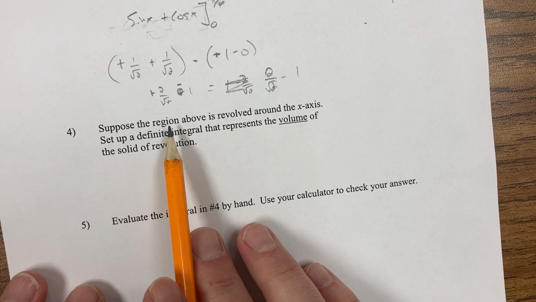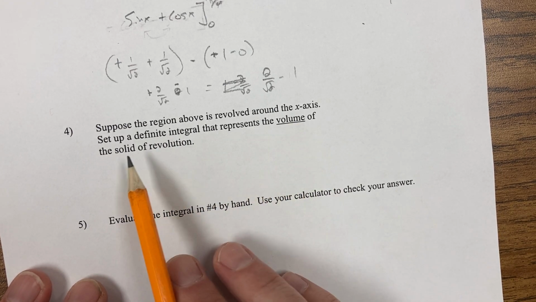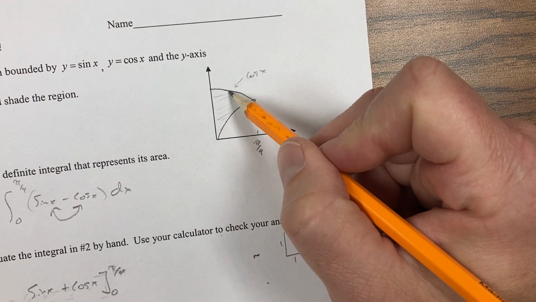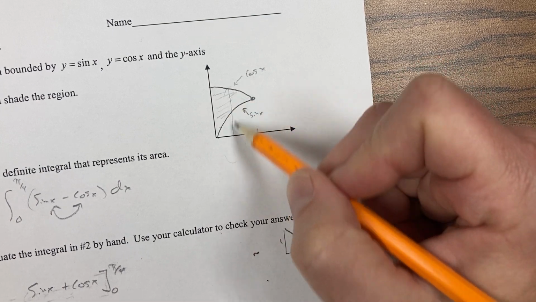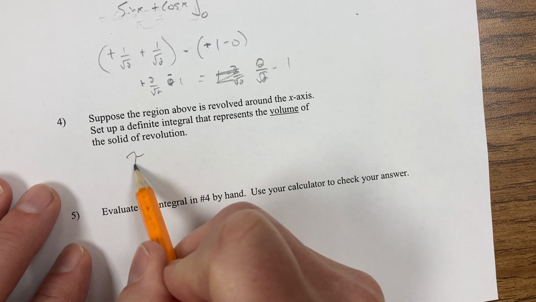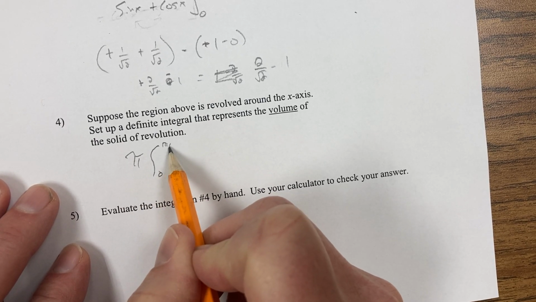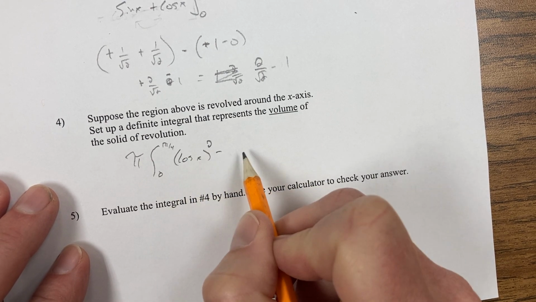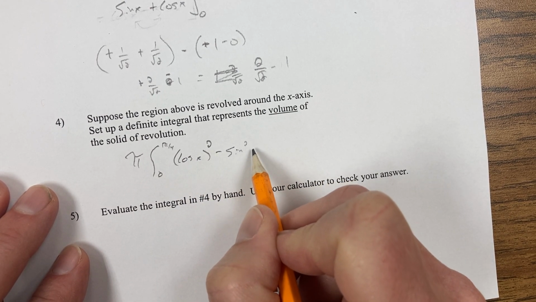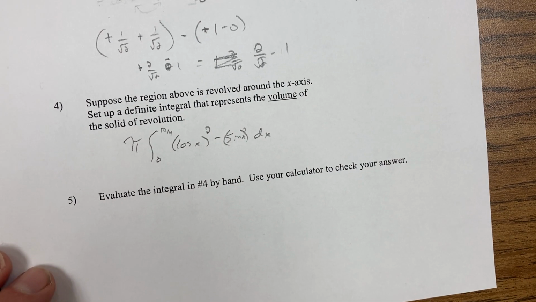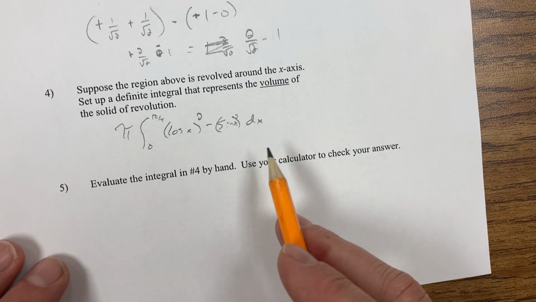All right, suppose this region above is revolved around the x-axis. Set up a definite integral that represents the volume. So for that, since we're going to spin this around the x-axis, the big radius would be from here all the way around. The little radius would be from here all the way around. And so we're going to have pi times the integral from 0 to pi over 4 of cosine x, I'll get it right this time, squared minus sine x squared, dx. All right, and so that's what we have there.